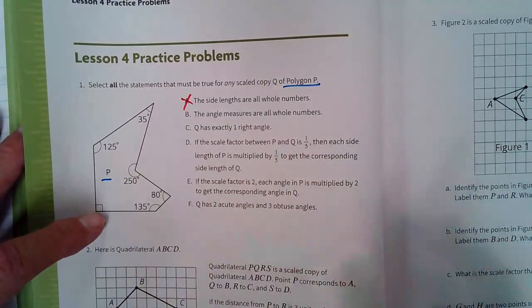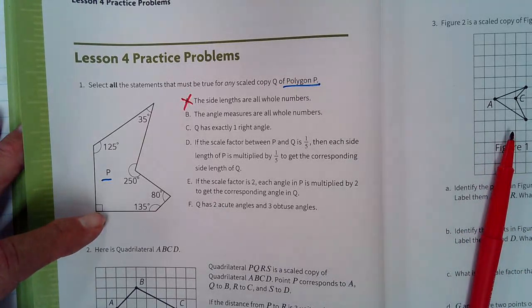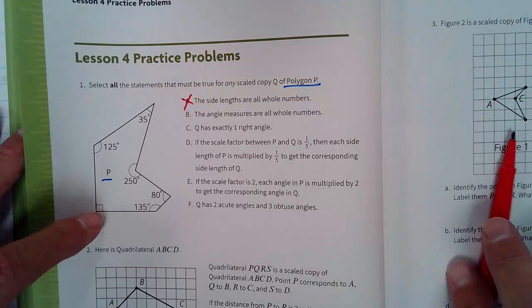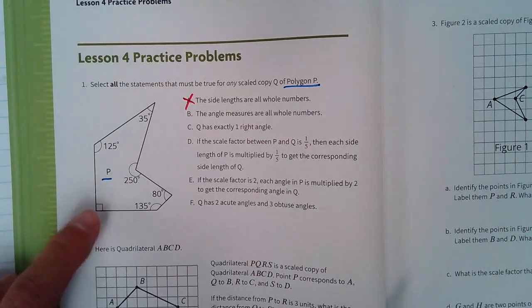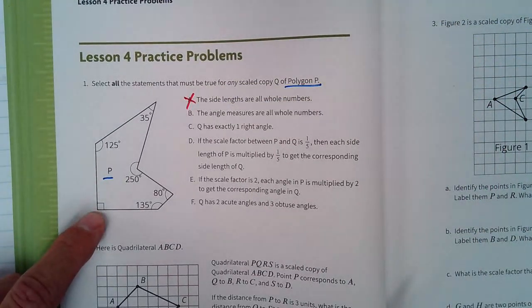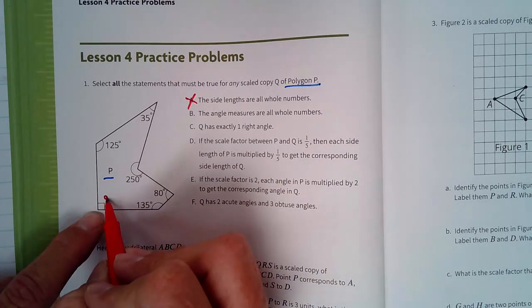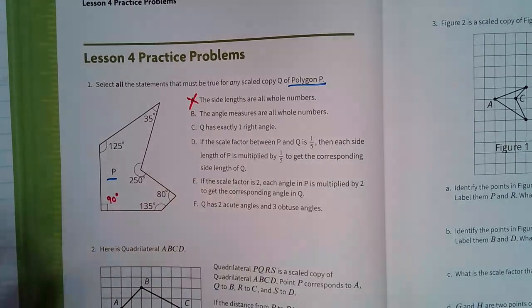Let me pull a stick here really quick. Miss Meek, what angle is this right here, where my finger is? It's a right angle. So how many degrees would that be? Do you remember? 90 degrees. 90 degrees. Put up 20 points. Nice.